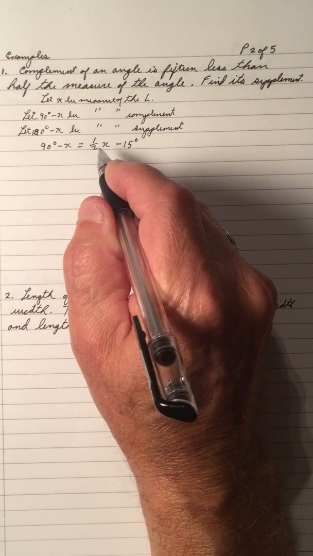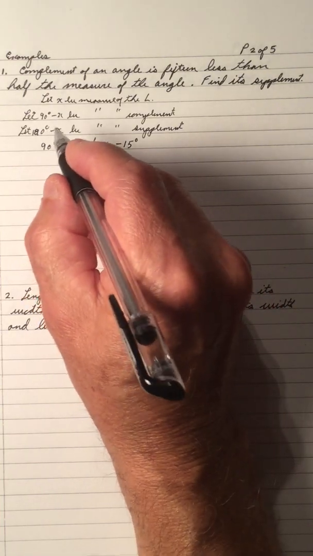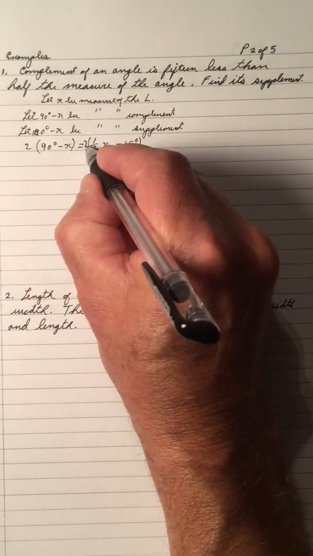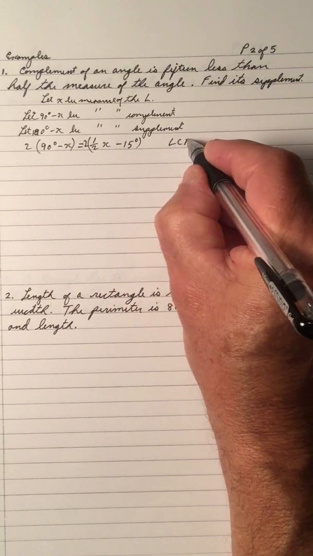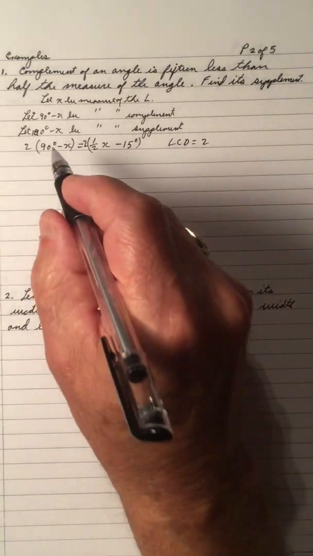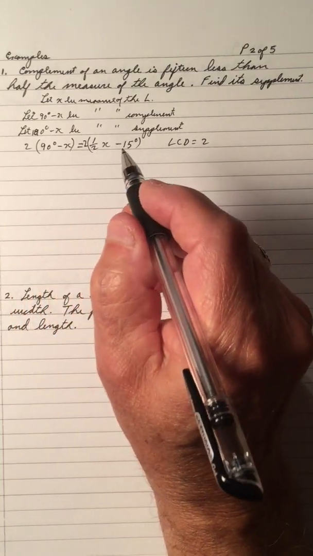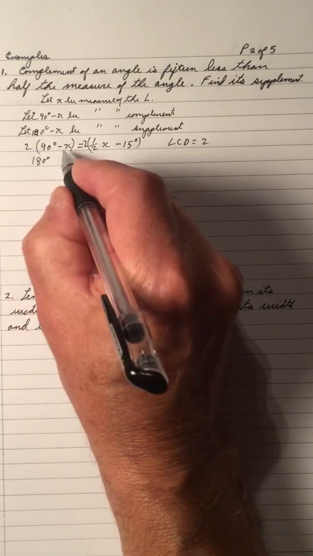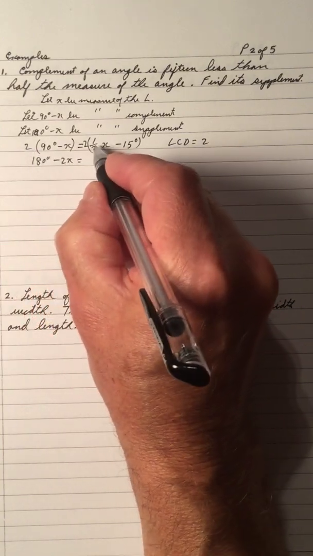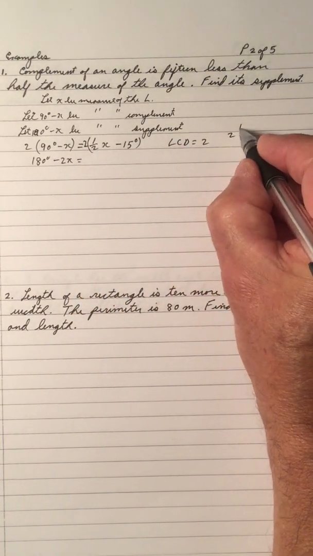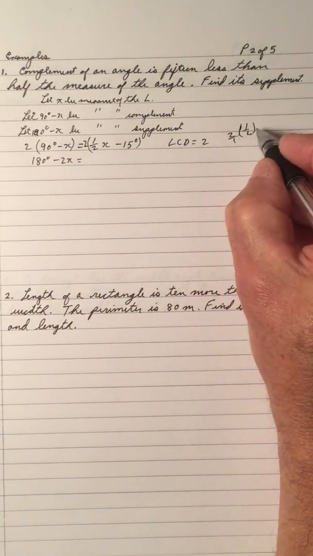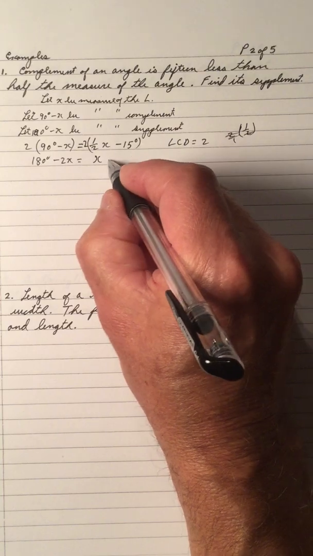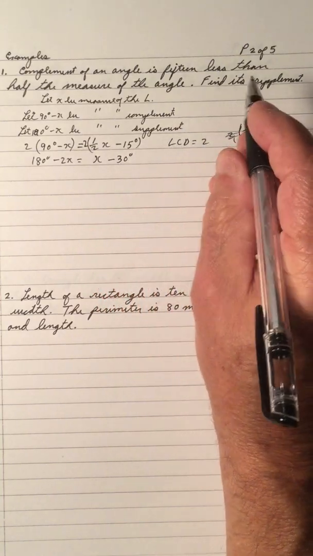Notice we have some fractions. So what I'm going to do is multiply both sides of the equation by 2, because 2 is the LCD. So the LCD for 1/2 is 2. So multiplying both sides of the equation by 2 will eliminate the fraction. 2 times 90 is 180. 2 times negative x is negative 2x. 2 times a half, let's see, 2 times 1/2, 2 over 1, the 2's cancel, and I get a 1x or just an x. 2 times negative 15 is negative 30. So now we have no fractions.